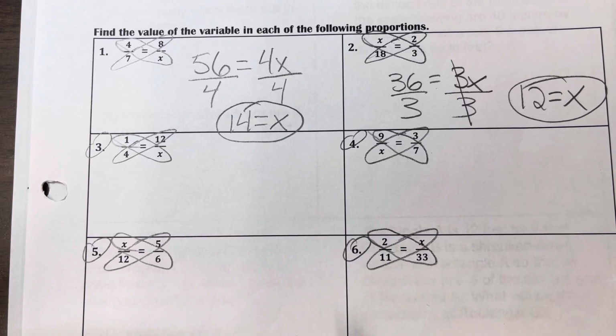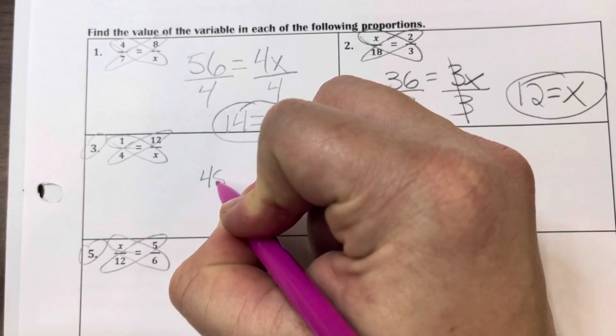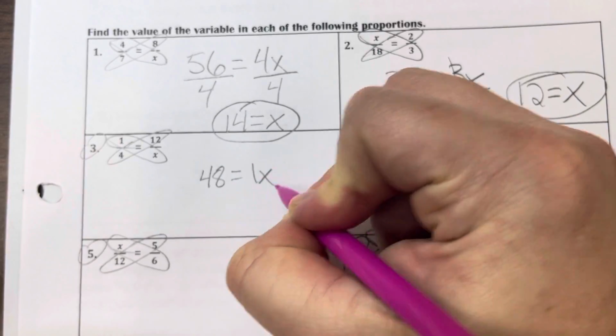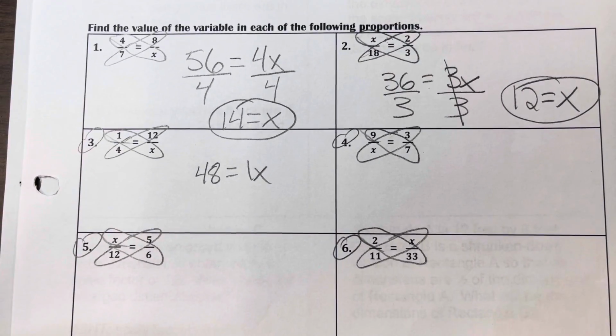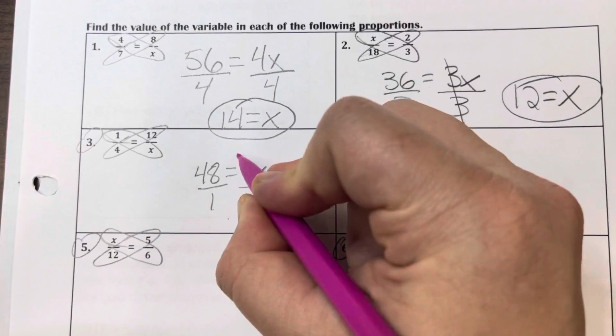So make sure you have the original problems copied down. 12 times 4, 48. 1 times x, 1x. If we divide by 1, it cancels out over here.